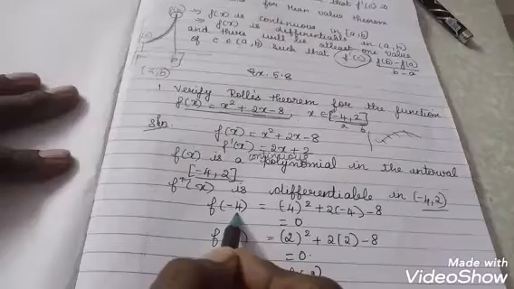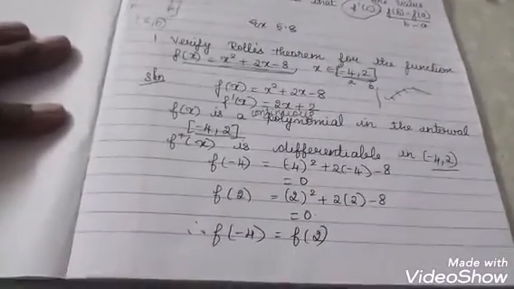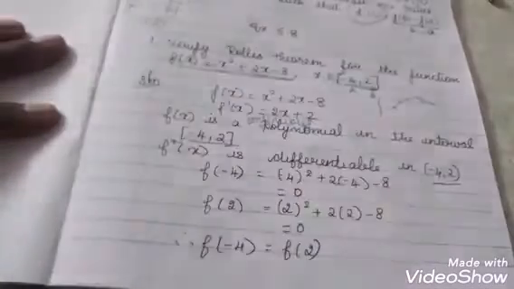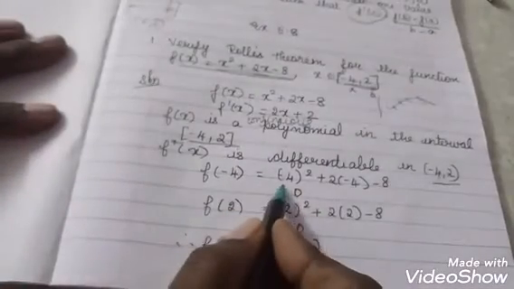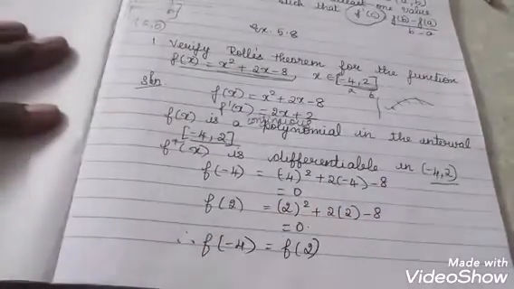So what is f of minus 4 equal to? f of minus 4 is equal to, what will I have here? It is minus 4 the whole square. When I substitute it in this polynomial, what will I get? Minus 4 the whole square plus 2 into minus 4 minus 8. So it is equal to 0.